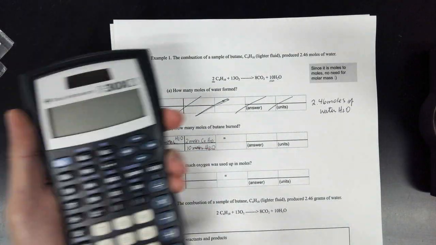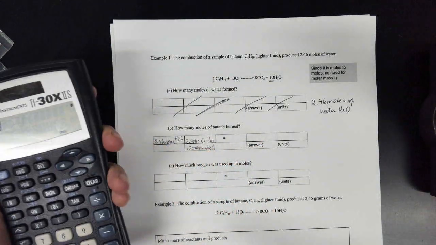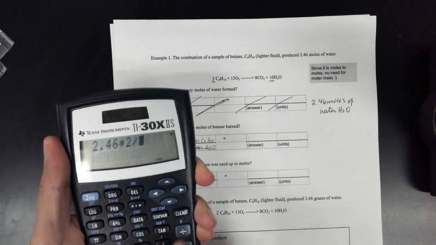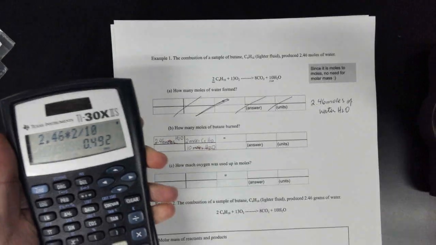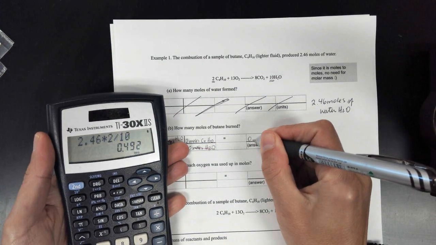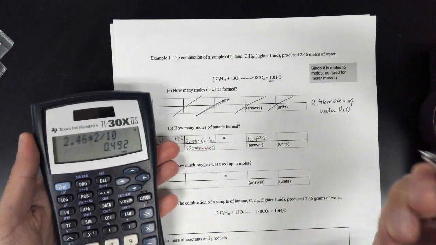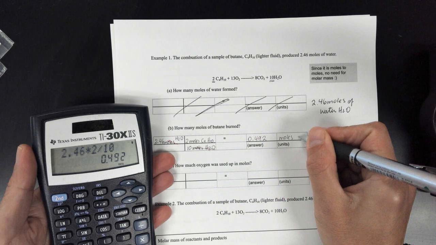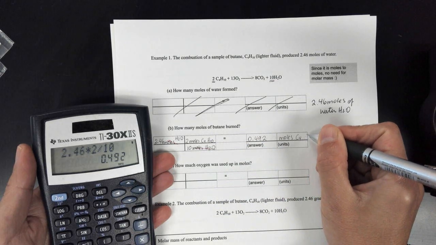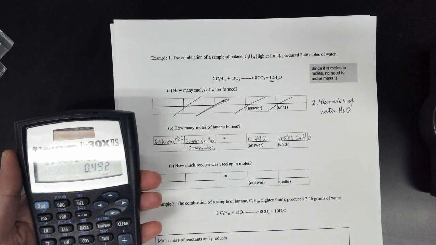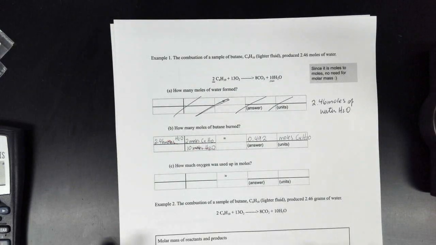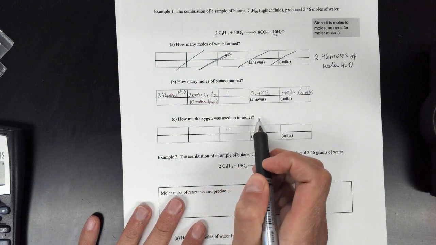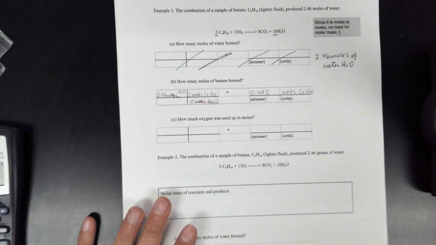So now my answer is going to be 2.46 times 2 divided by 10. Okay. And that is going to be 0.492, and the units here are moles of butane, which is C4H10. Alright, let's move on. How much oxygen was used up in moles? Okay, let's look that up.